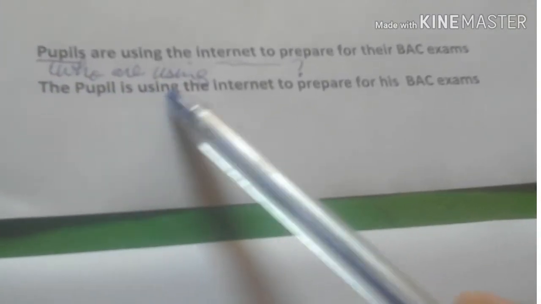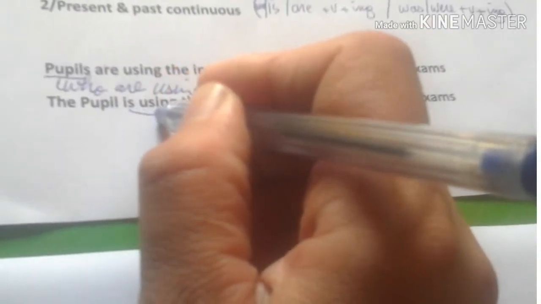The pupil is using the internet to prepare for his back exam. Is using here is the verb. This one is the subject. The verb is in the present continuous, and this one is the object. Let's ask a question about the verb. We say what, then is, plus the subject pupil.